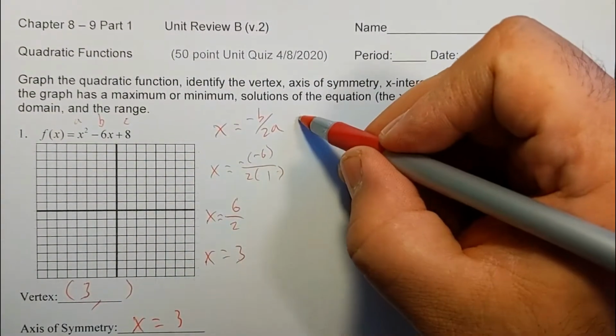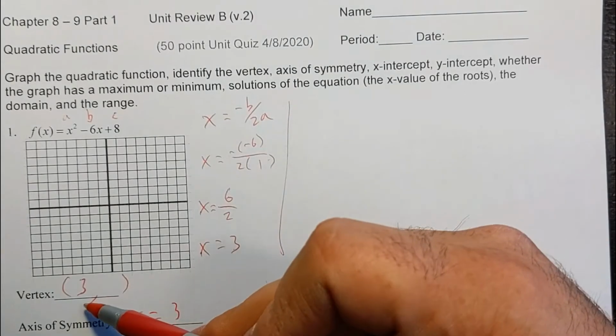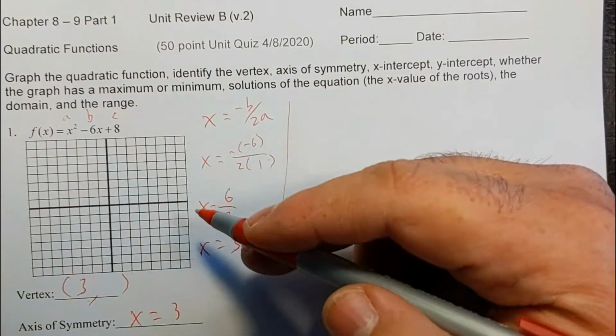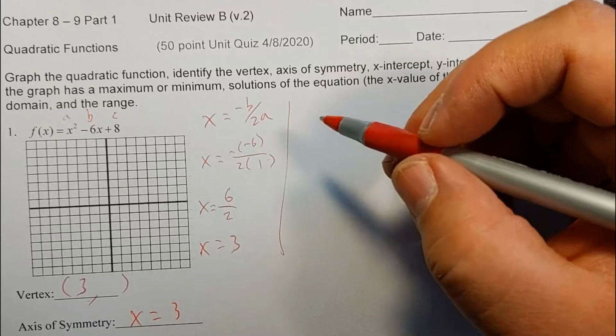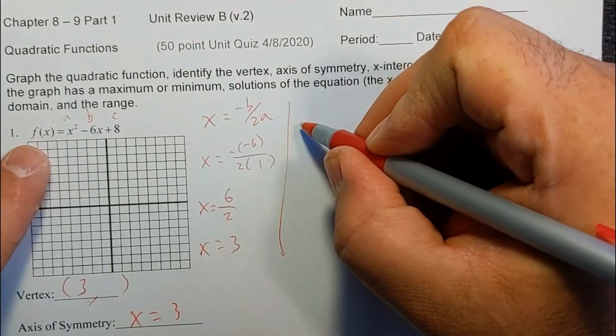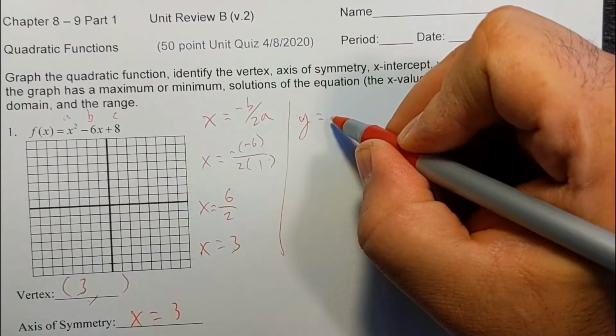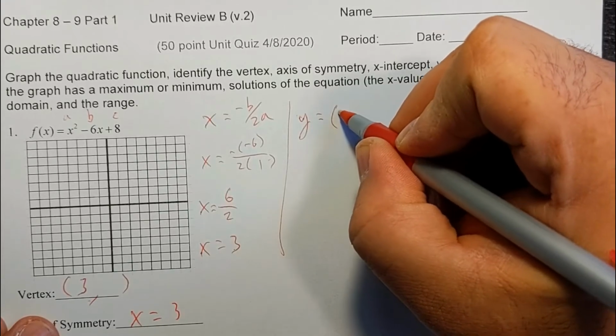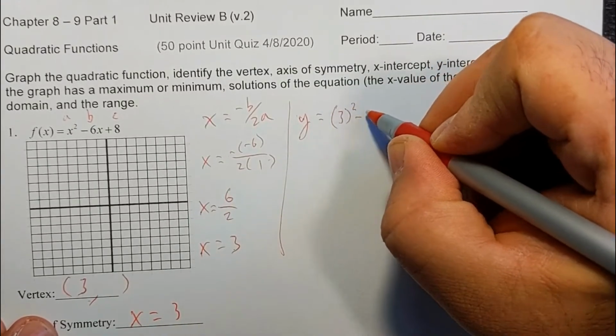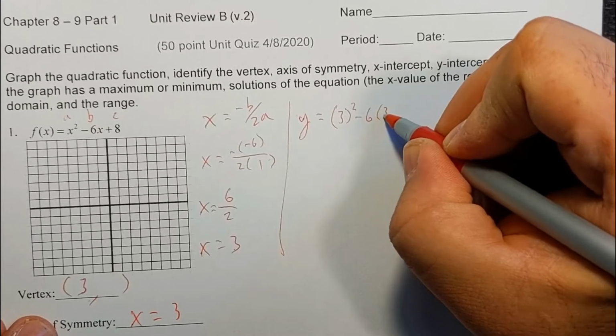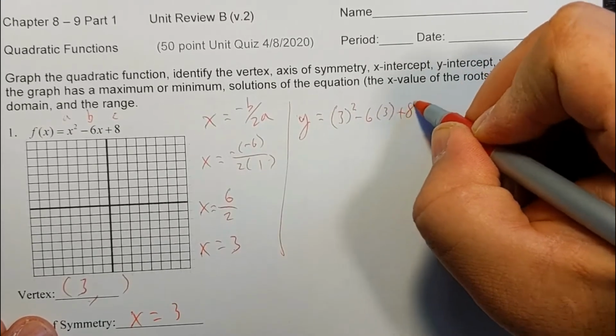Now that we have the x value, we're going to substitute that x value back into the original quadratic equation in order to find our y value. So f of x is going to be y. They're worth the same thing. And then x squared, so now it's going to be 3 squared minus 6x, so now it's going to be 6 times 3, and then plus 8.